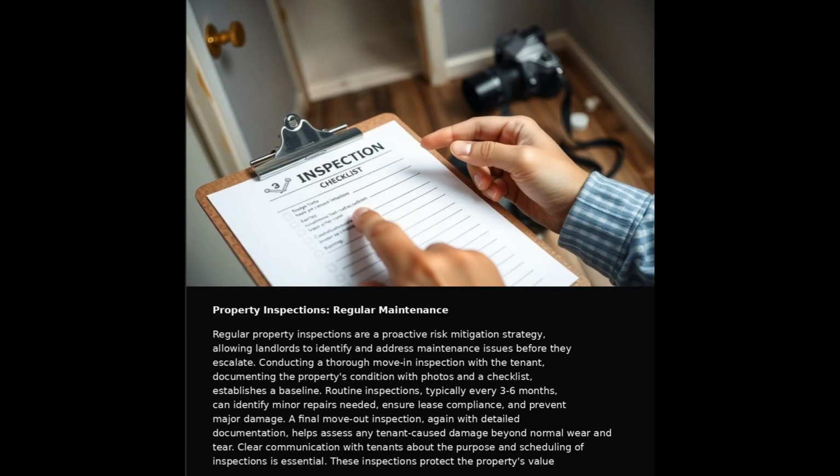and prevent major damage. A final move-out inspection, again with detailed documentation, helps assess any tenant-caused damage beyond normal wear and tear. Clear communication with tenants about the purpose and scheduling of inspections is essential. These inspections protect the property's value and ensure tenant accountability. They are vital for long-term property preservation.